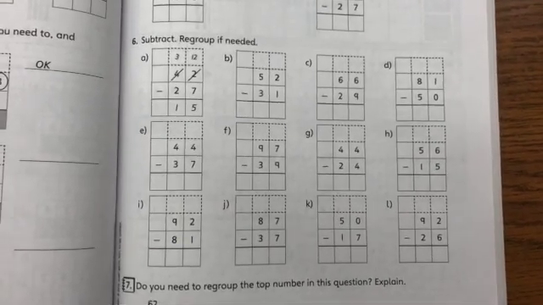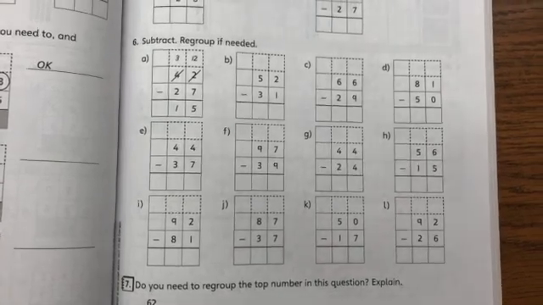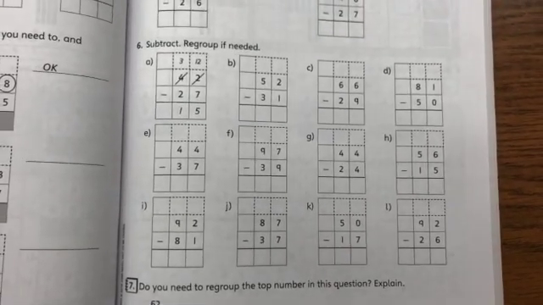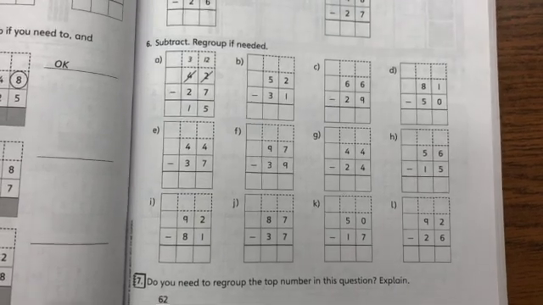All right, guys, this is your math for today. Do your best. It's tricky, but if you can get your head wrapped around it, you are going to be good to go. I'll see you tomorrow.